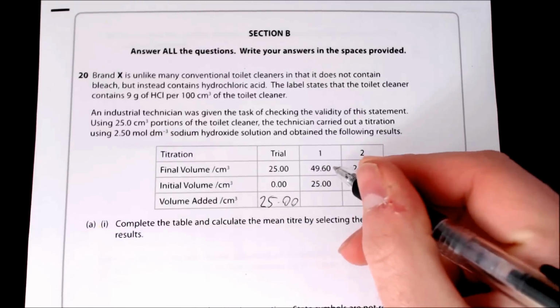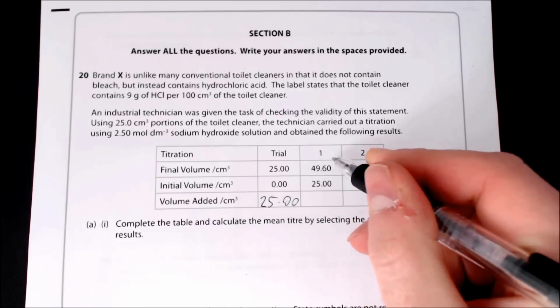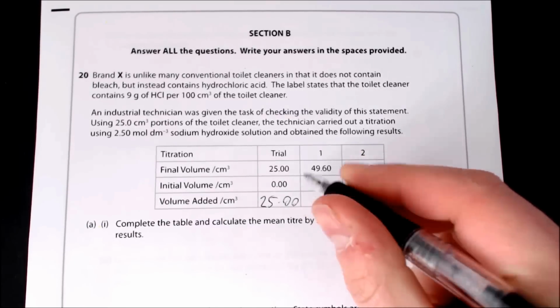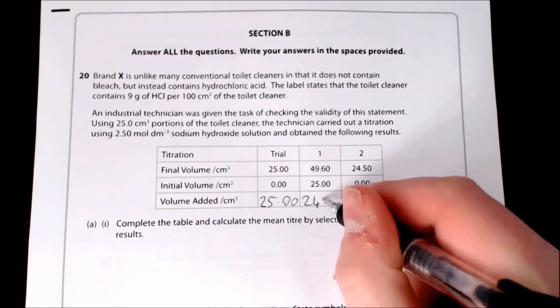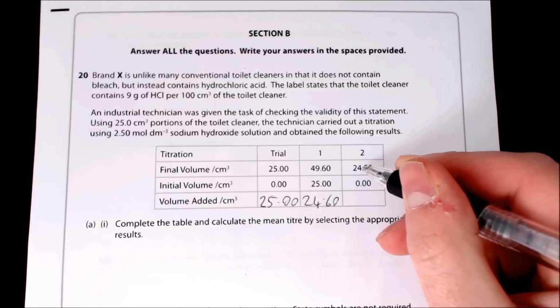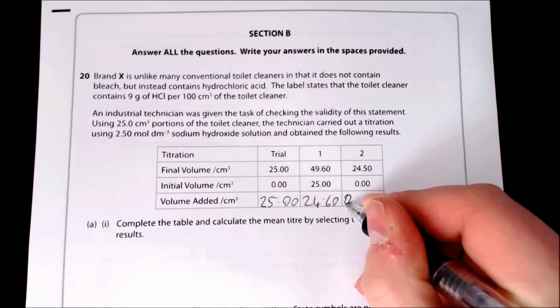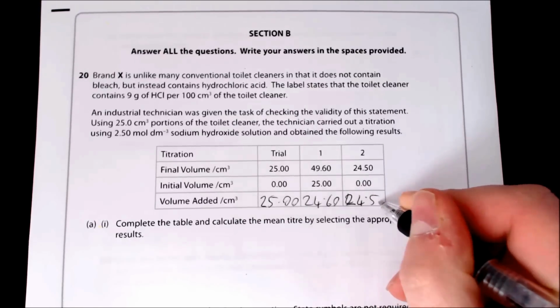25 centimeters cubed. This one is going to be 49.60 minus 25, which is going to give us 24.60. And then this one is going to be 24.50 minus nothing, which is just 24.50. So put that there, 24.50.